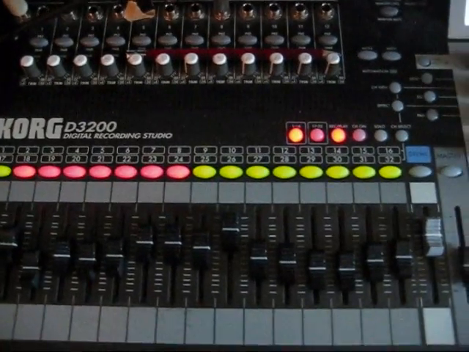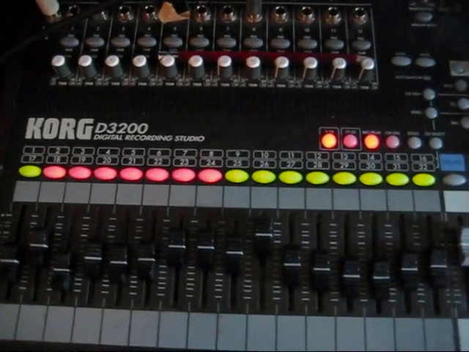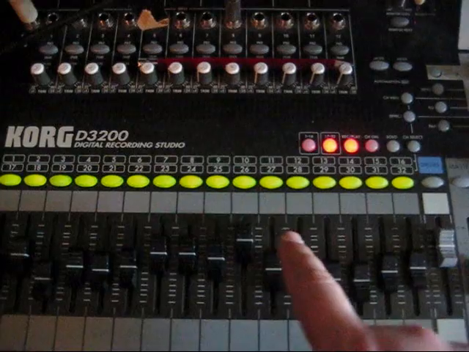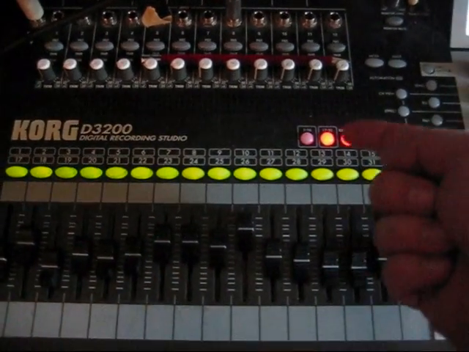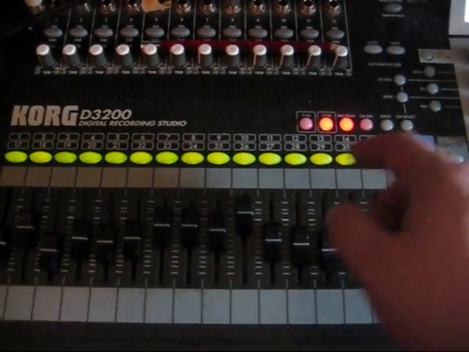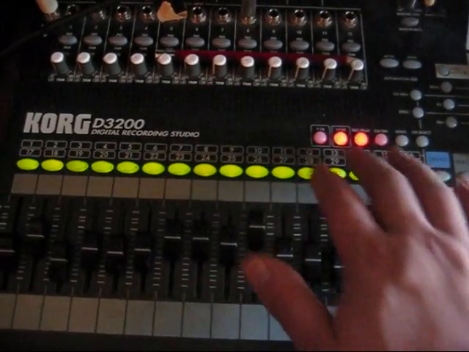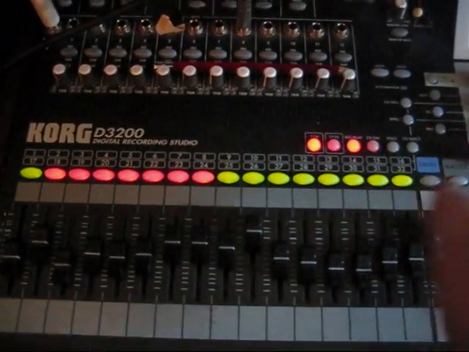It's kind of redundant. I use those tracks 17 through 32. I'll bounce tracks from 1 through 16 over to here. Vocal tracks I usually chuck on the back, right, and I multi-track it. We'll get to that later.